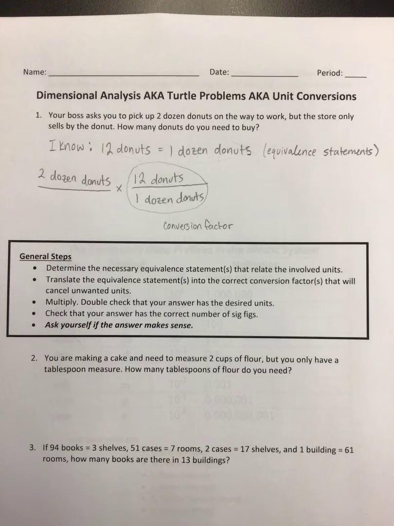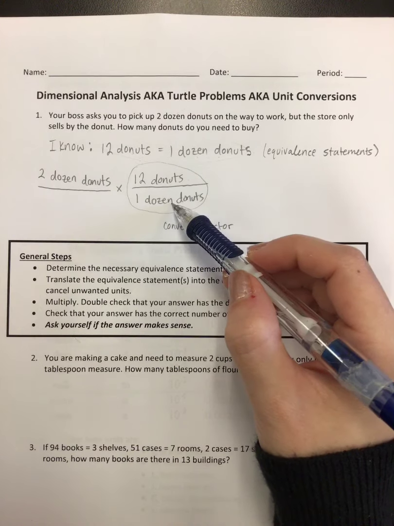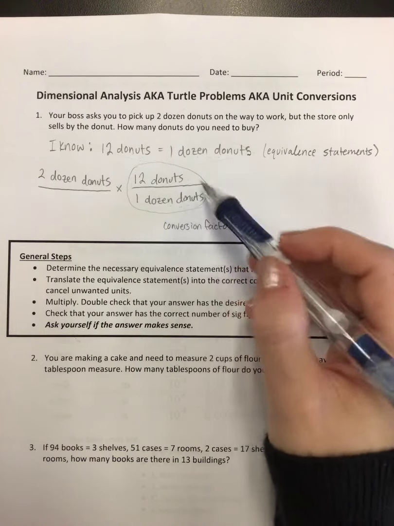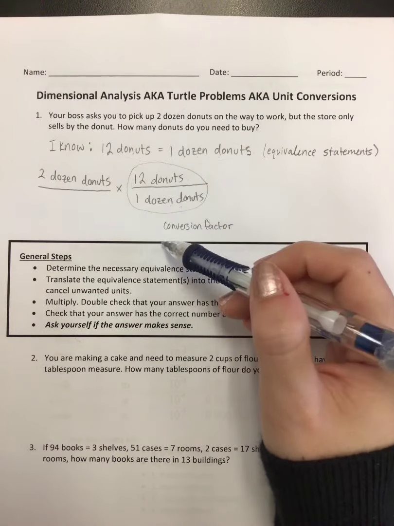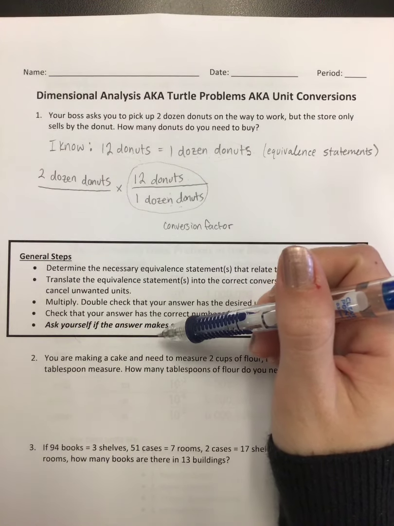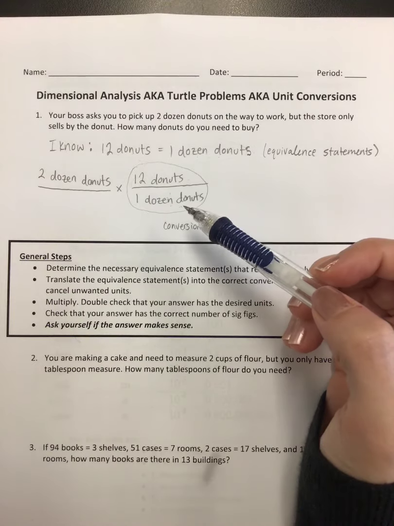And then let's think about what this conversion factor is saying. We know that these are equivalent, right? I could write 1 dozen donuts as 12 donuts, and they would be exactly the same. So what does this really mean? What am I really doing? What number is this? What fraction is it? It's not just 12 over 1, right? Because the units are different.